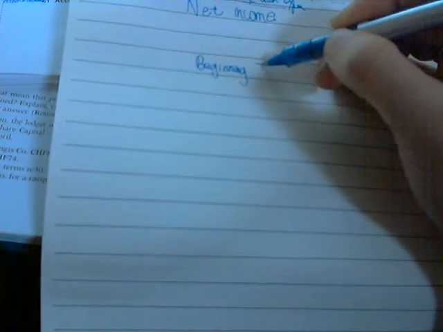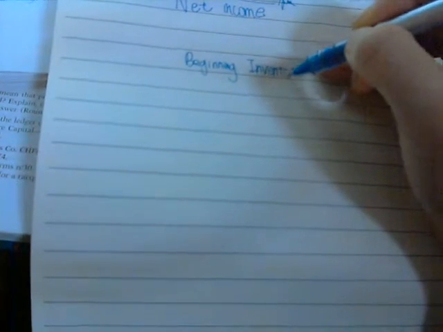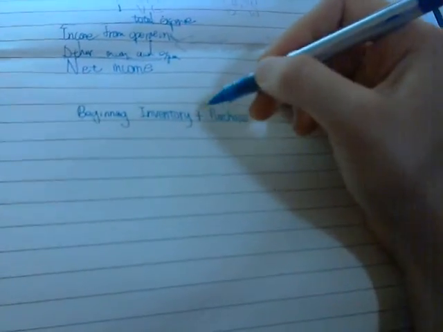Here, the first one, we have the beginning inventory, right? Then we need to minus our purchase. Oh no, wrong. Plus our purchase.